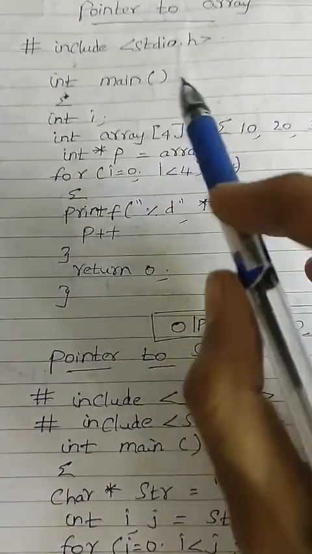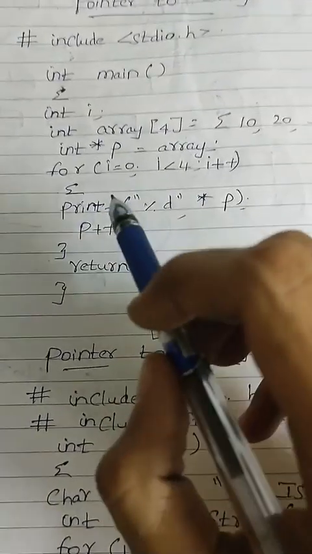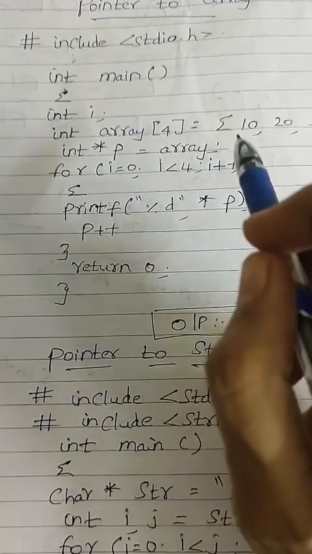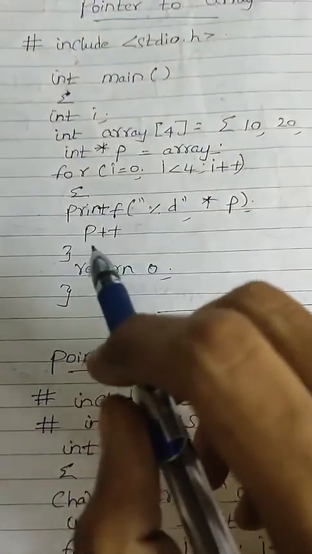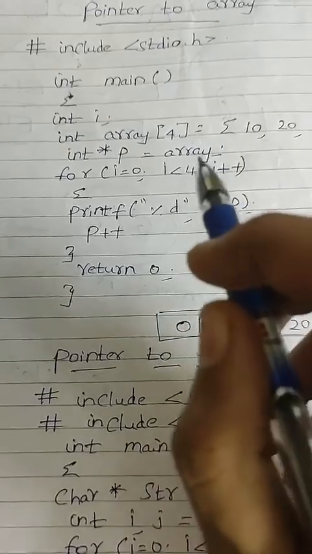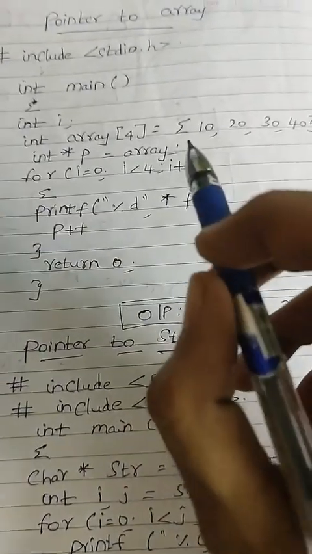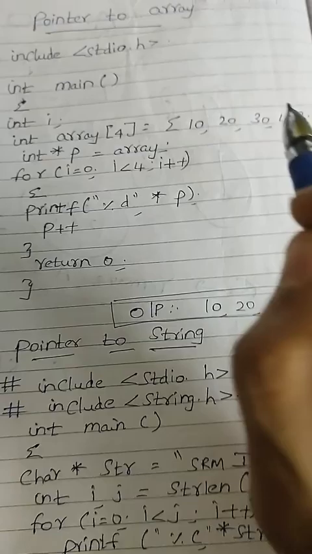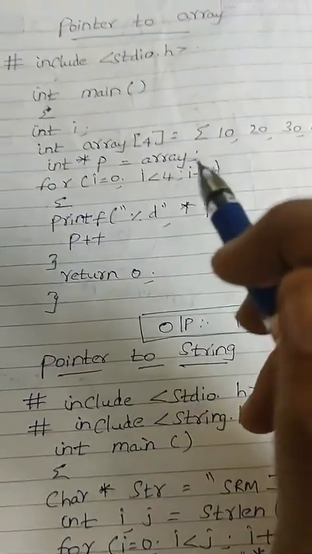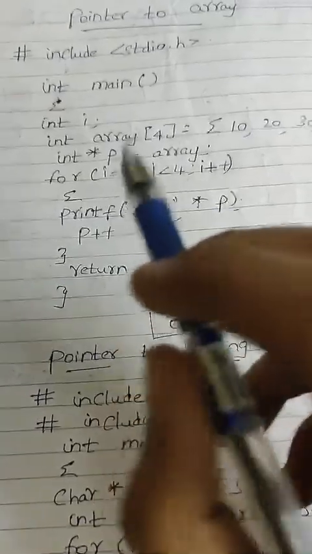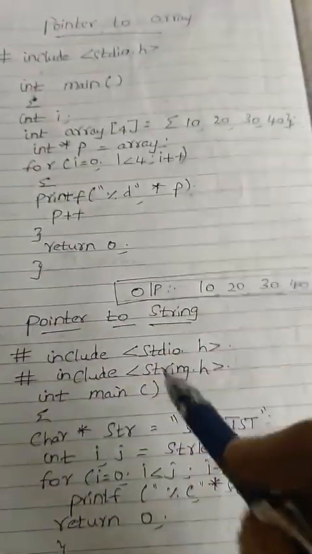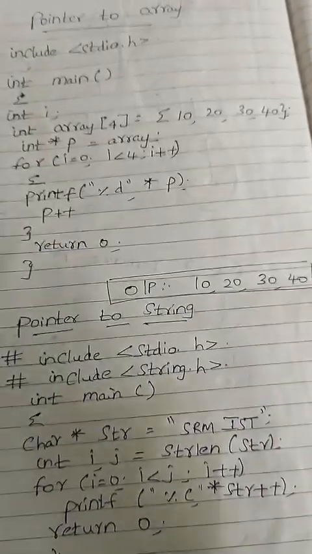In the next line I am using a loop, where the pointer p is used to print the element at the locations a0, a1, a2 and a3. So a0 is 10, a1 is 20, a2 is 30 and a3 is 40. That will be printed through the pointer p. So that was explained in this program, and my output will be 10, 20, 30 and 40.